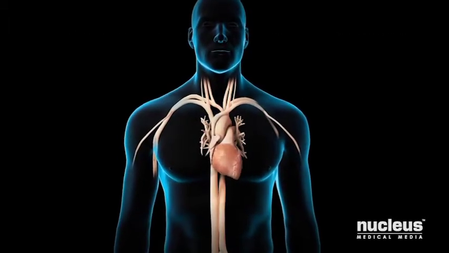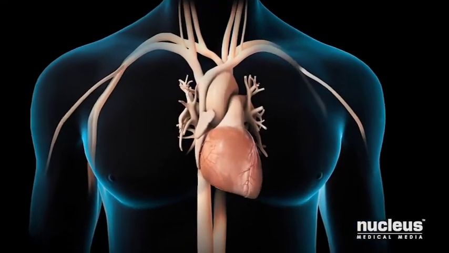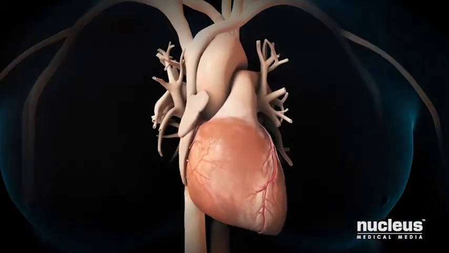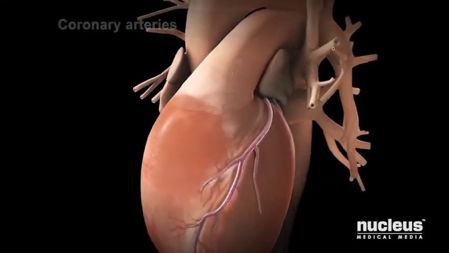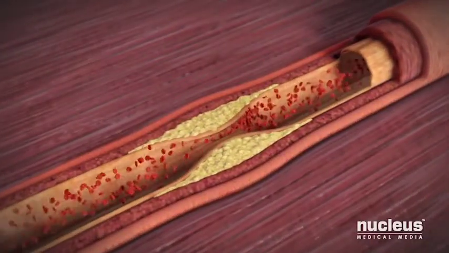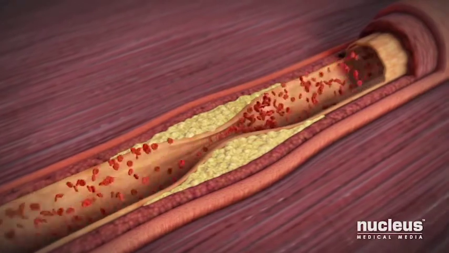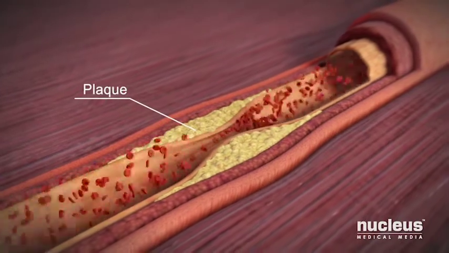If you or someone you know has recently had a coronary angioplasty procedure, this video will help you understand the steps of the procedure and how it restores blood flow to your heart. Coronary angioplasty, also called percutaneous transluminal coronary angioplasty or balloon angioplasty, is a procedure performed on blood vessels called coronary arteries that supply your heart muscle with oxygen. This procedure is designed to restore blood flow through coronary arteries that are narrowed or clogged by a buildup of a fatty substance called plaque.